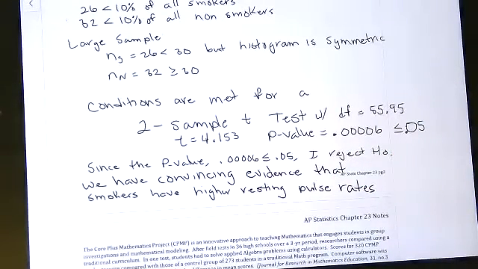Okay, that is logical. I mean, if we believe smoking is not good for your health, this would be one of the ways that we would measure that. Having a higher resting pulse rate than non-smokers is one of the ways that smoking is not good for you. It's making your heart work harder.